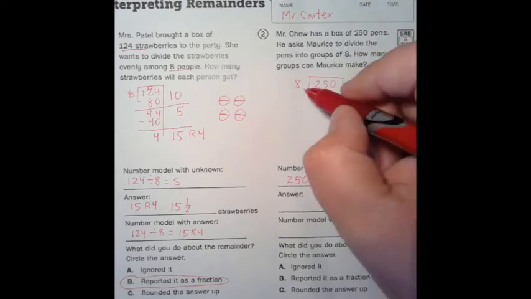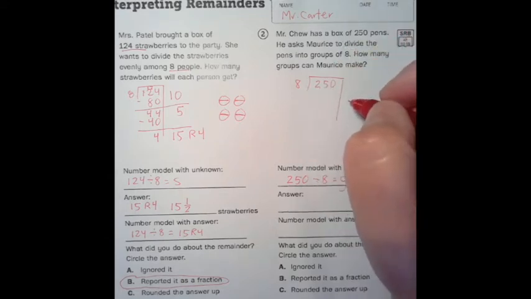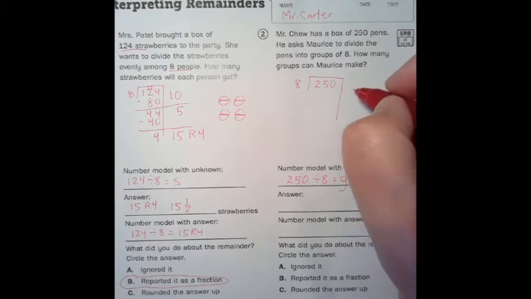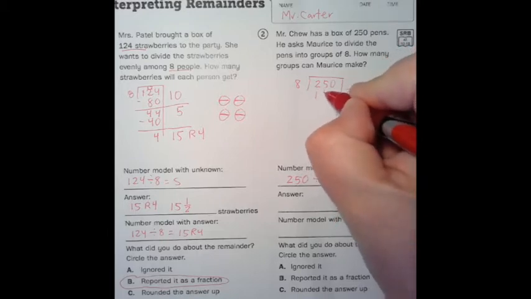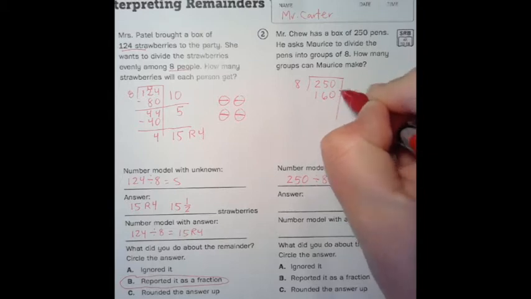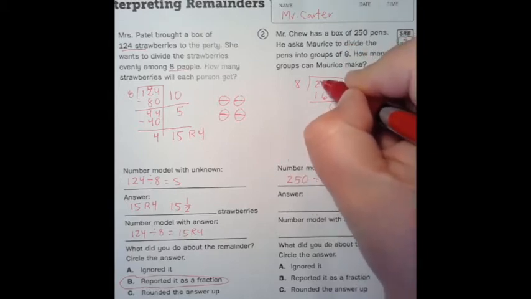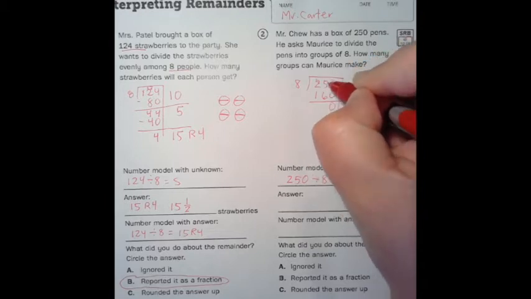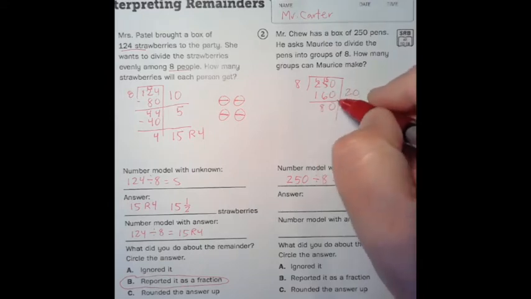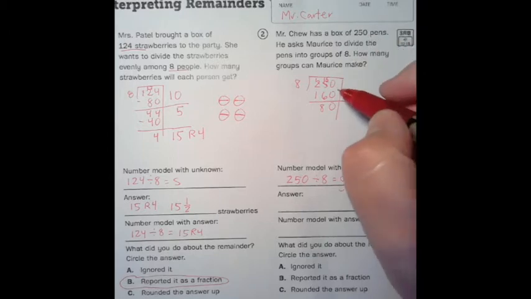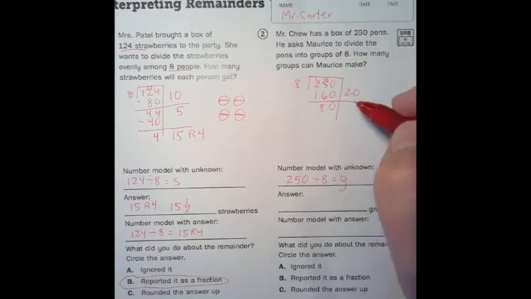So if I go 250 divided by 8, well, I can go 20, because I know that 2 times 8 is 16, and you add the extended 0 there. So that's 0. Carry, or trade, sorry, 1, that gives us 15, that's 8, so we're left with 80 and then that would be 10.